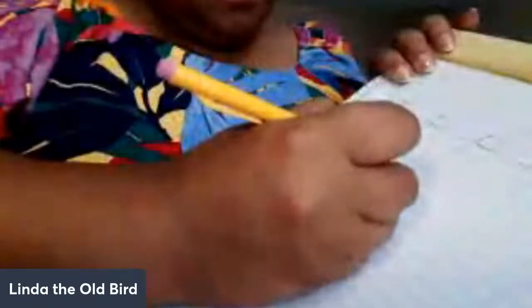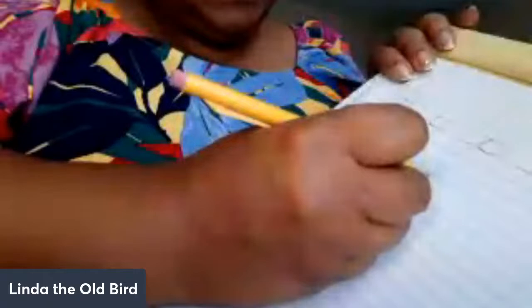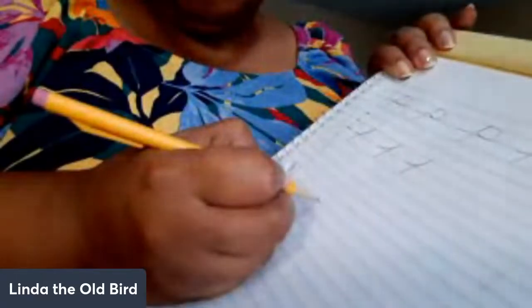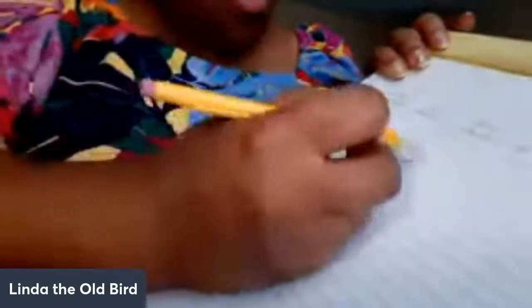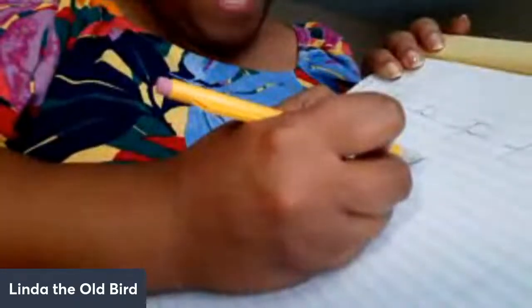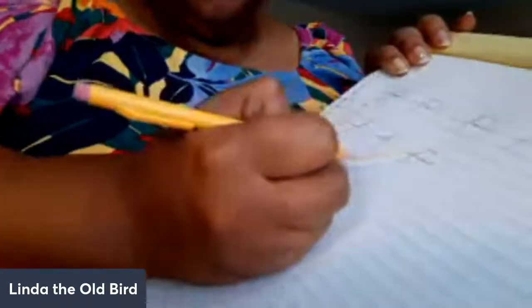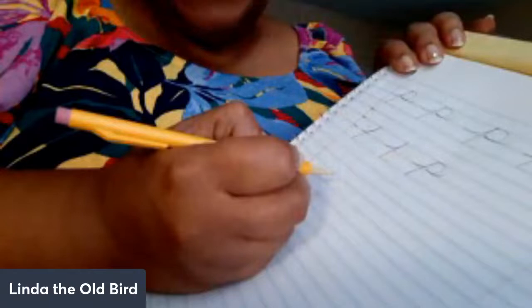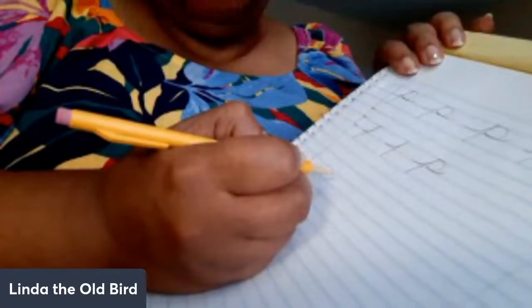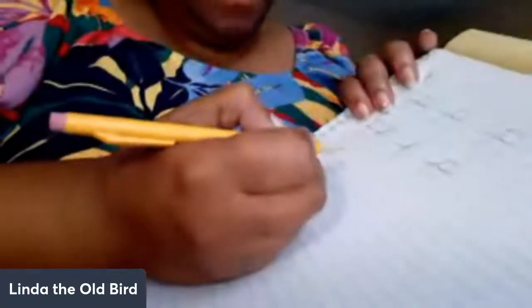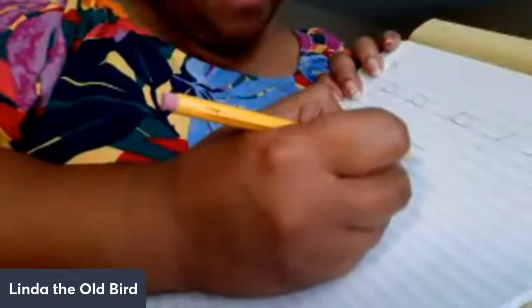Third line, up to the center line, back down to the fourth line. Third line, up to the center, back down to the fourth line. And then to finish it off, you go back up here, come around, and don't forget your tail. That's the little P. Let's try the little P again.